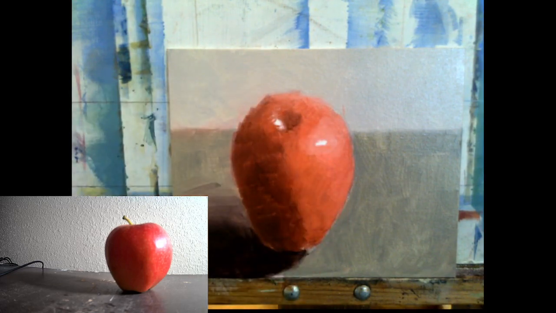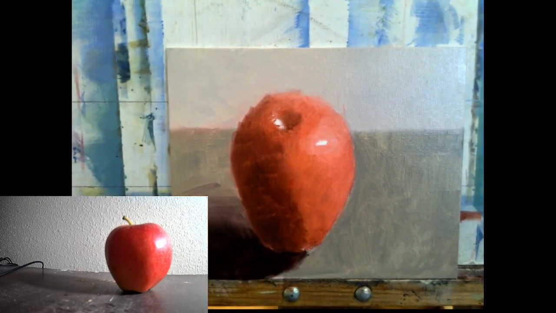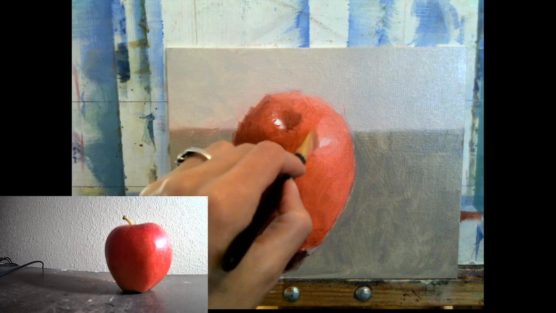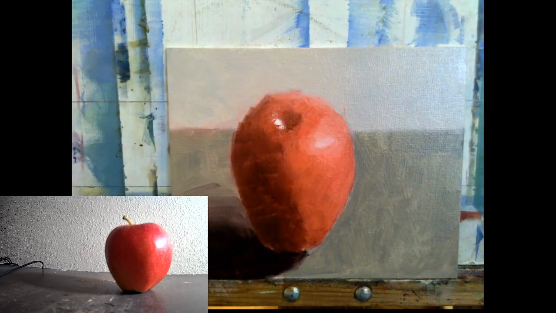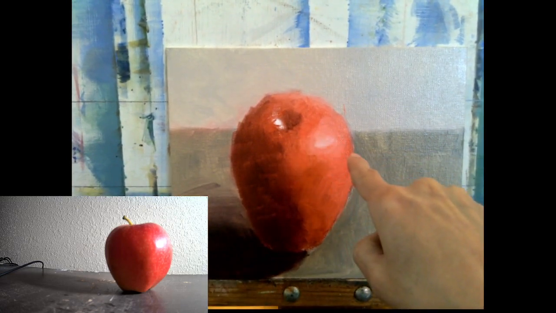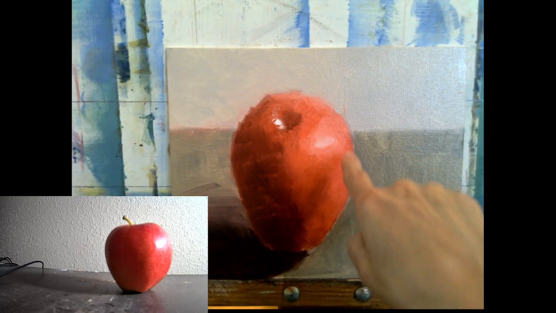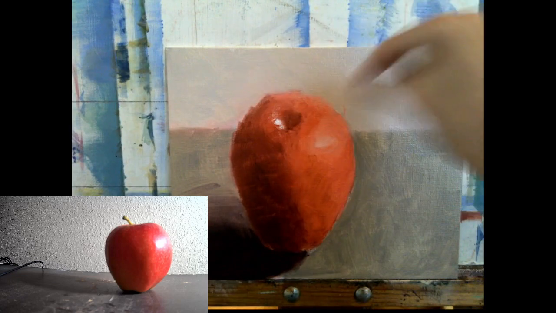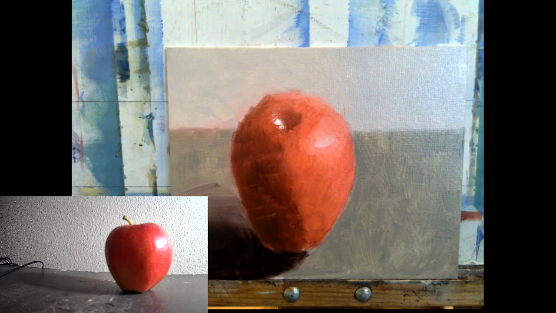Then if I want that area to be totally white on the white spot, then I can use some white and blend it in, and now it looks like it's part of the apple. So I change it slowly, and that way it's not a hard cut out piece that doesn't belong on it.